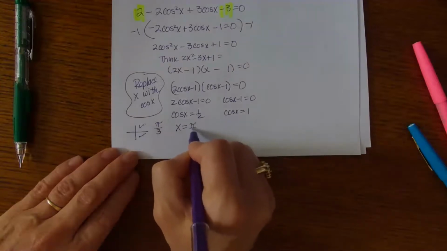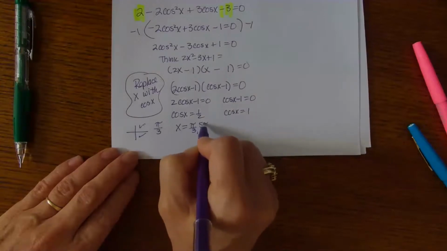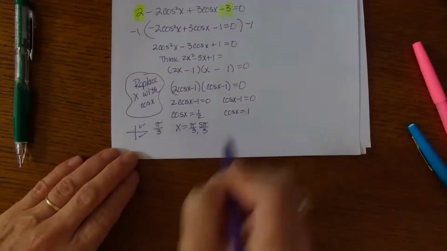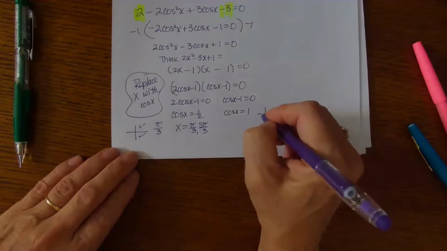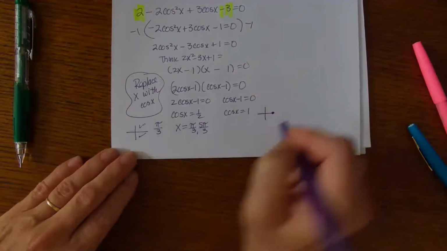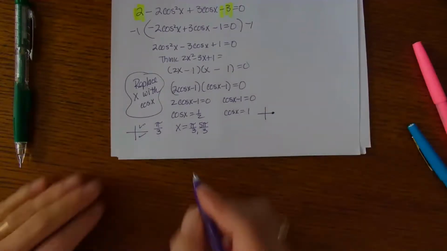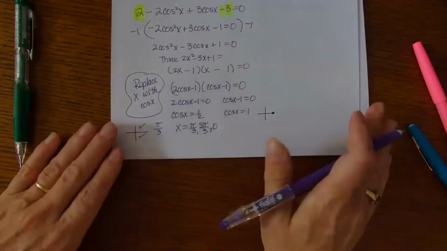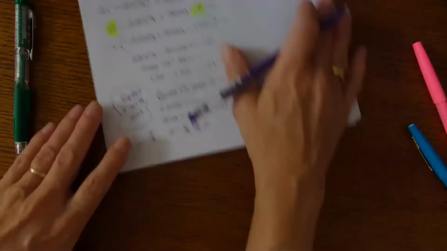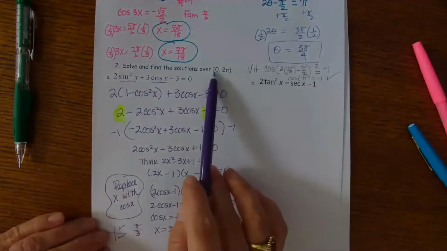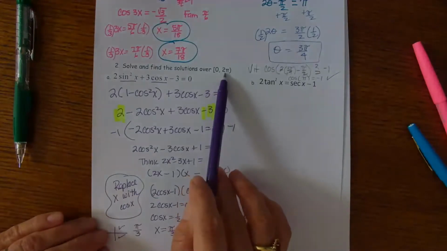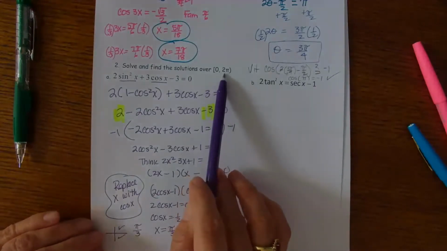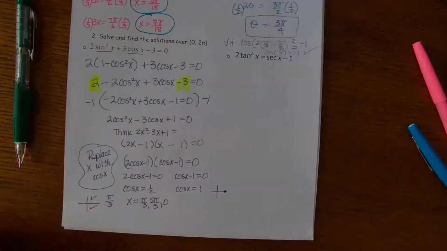That's pi over 3, 5 pi over 3. Cosine equals 1. Where does that happen? Right here at what? 0. I can't call it 2 pi because my instructions tell me to start at 0, end at, but do not include 2 pi. What do you think? Is that okay?